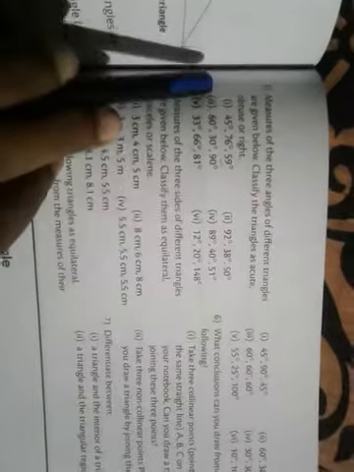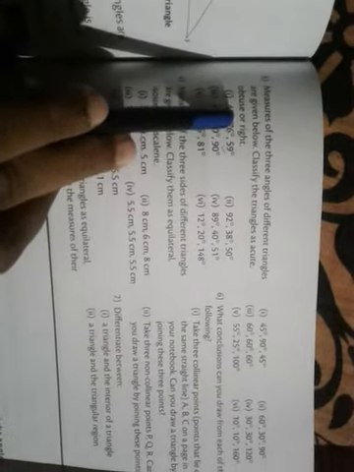We are discussing the questions of exercise 14.1. So we have discussed question number 1 and 2. Now with question number 3, the measures of all three angles of different triangles are given below. Classify the triangle as acute, obtuse or right. According to these angles we have to classify the triangle as acute, obtuse or right.